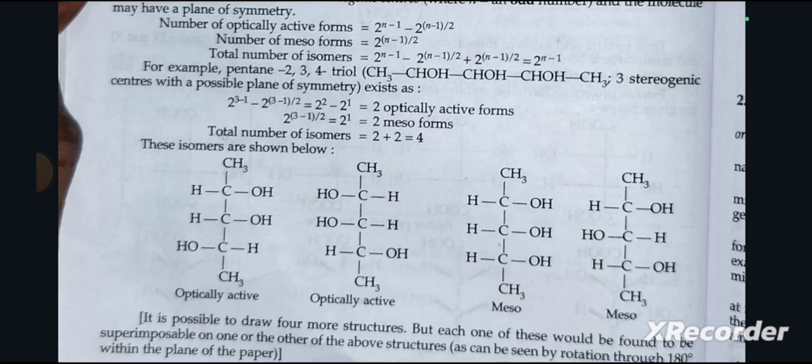For example, pentane-2,3,4-triol, CH3CHOHCHOHCHOHCH3. Three stereogenic centers with a possible plane of symmetry exist as 2^(3-1) - 2^((3-1)/2) = 2^2 - 2 = 2 optically active forms. 2^((3-1)/2) = 2 meso forms. Total number of isomers is 2 + 2 = 4.